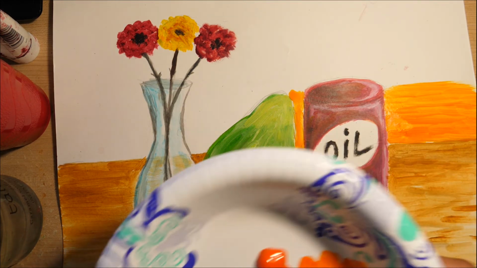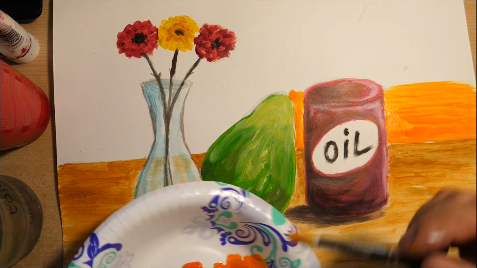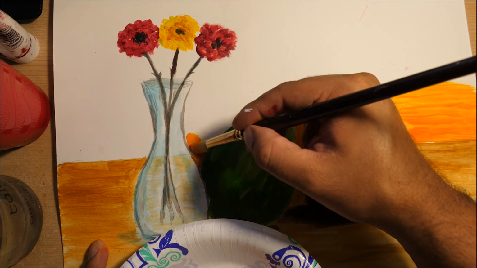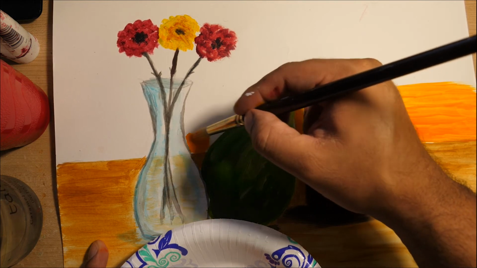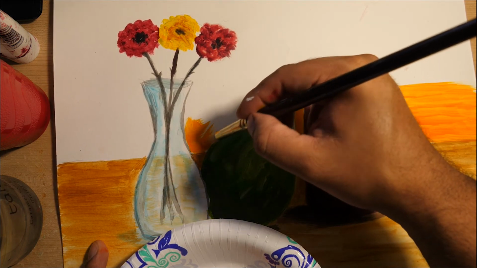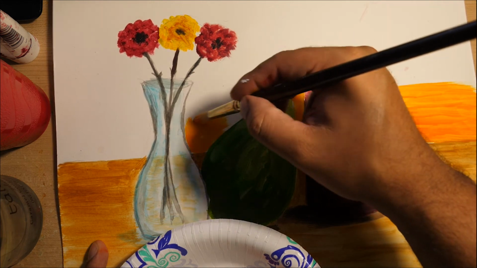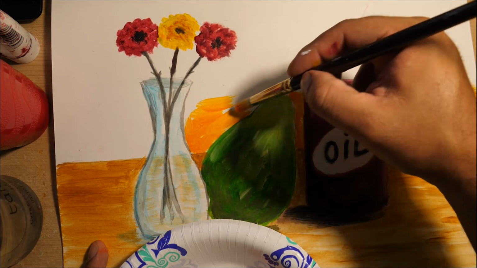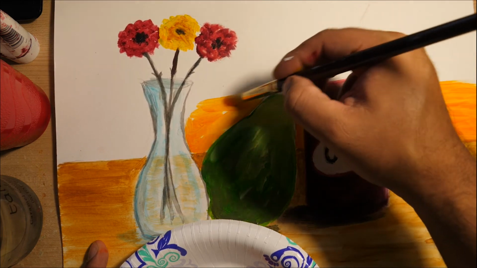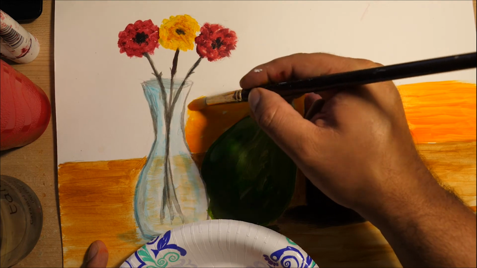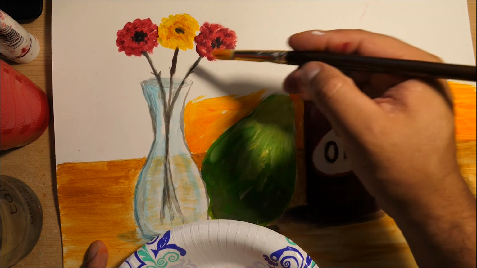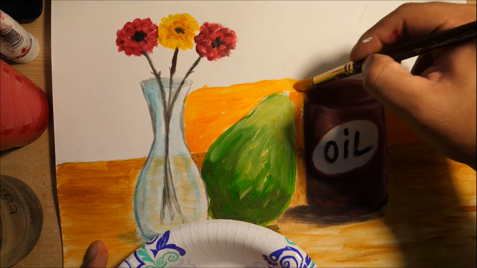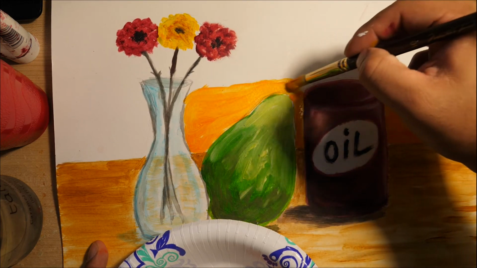Okay. All right. Now let's go ahead and do this area. Be careful because I'm using a larger brush, so I have to be careful. But once I get here, it doesn't really matter. But when I'm down here, it does. Okay, so now I stay at the very edge of this vase, and bam. Okay, I made it. I made it.